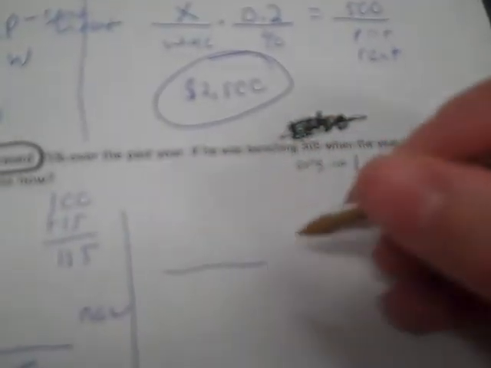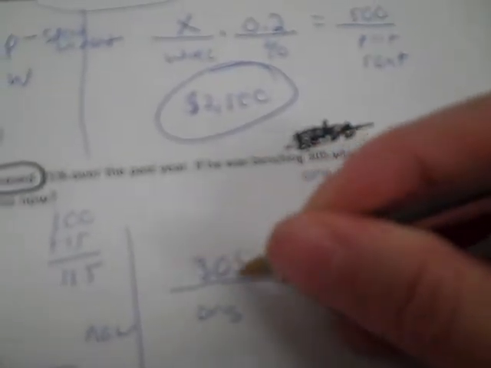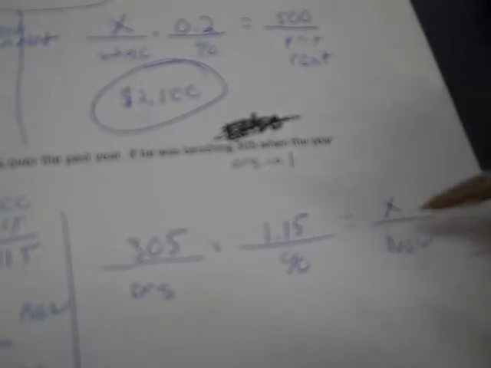Okay, if you prefer the other method, it's the original multiplied by our percent equals our new. So my percent needs to be changed to 115, so that'd be 1.15. And 305 is the original, which means I would find the new by multiplying. So that's 350.75.